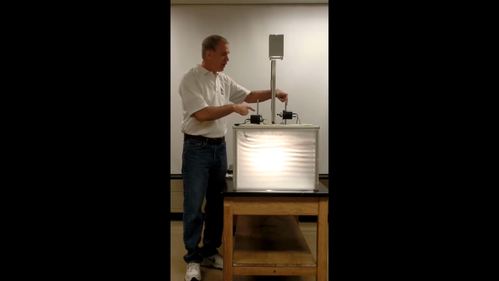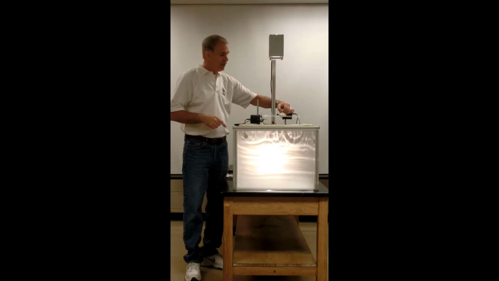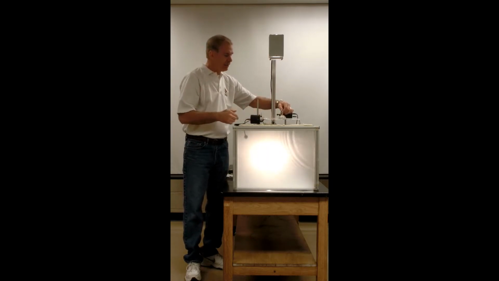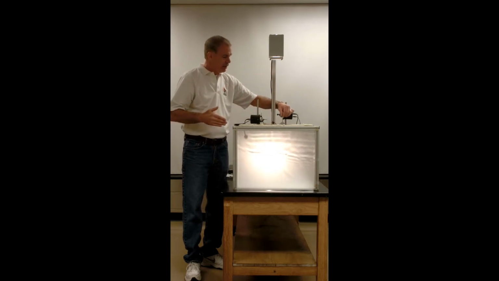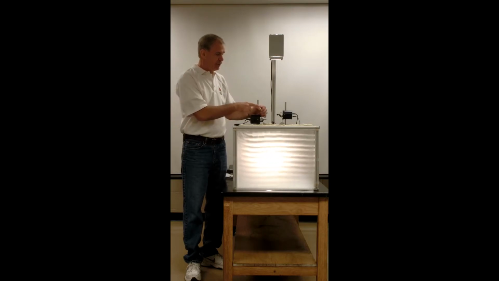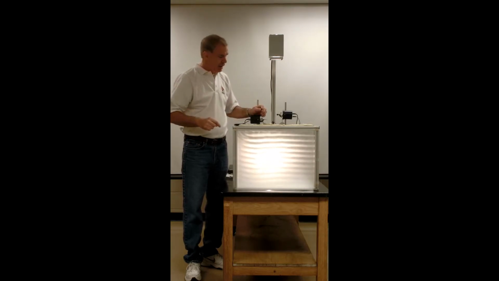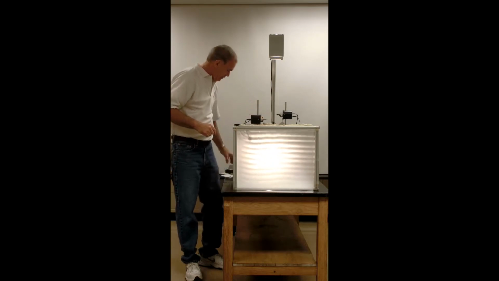We have a couple of wave generators. This one will generate plane waves. It's like dipping a ruler in the water repeatedly. It'll generate plane waves, while this one will just go up and down like dipping your finger in the water, and it will generate circular waves.